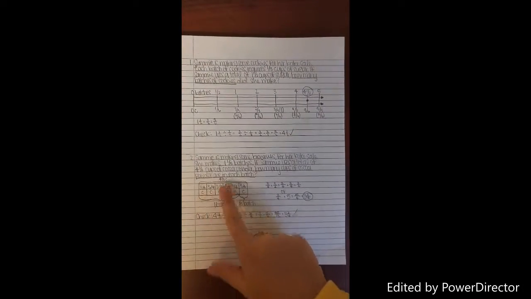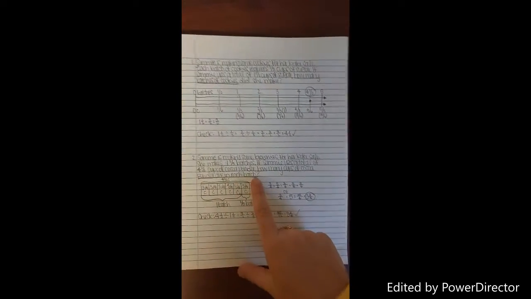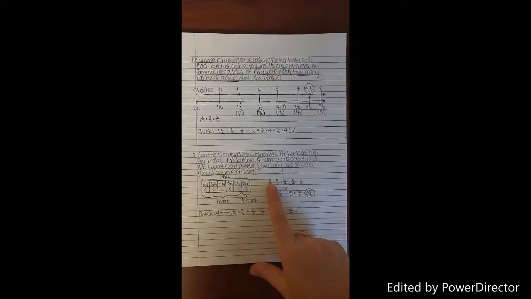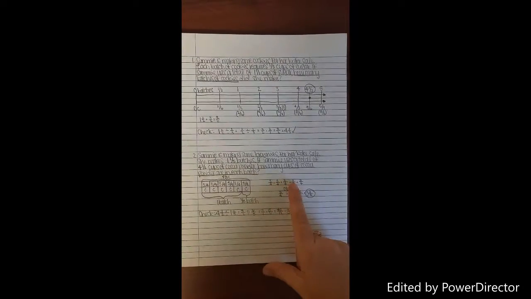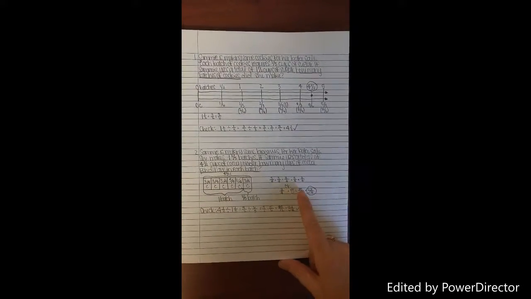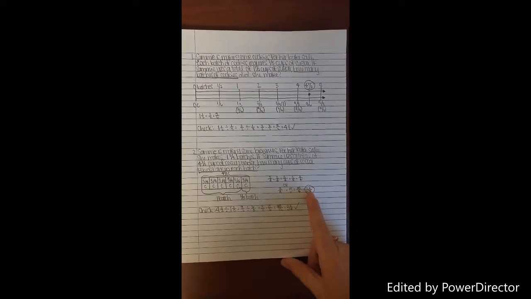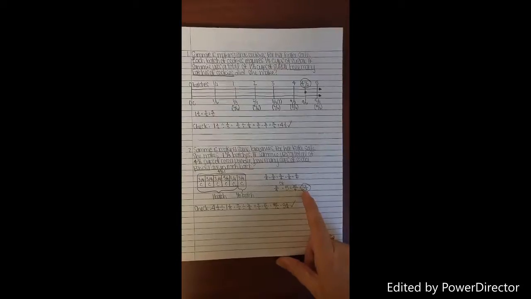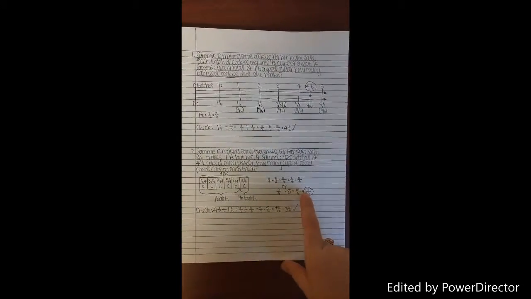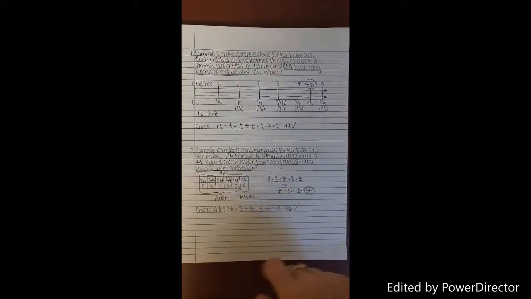But we need to know how many are in each whole batch. So we can do this one of two ways. We can add 3/4 five times, or we can just do 3/4 times 5, which will give you 15/4 or 3 3/4, which shows us that we need 3 3/4 cups in each batch.